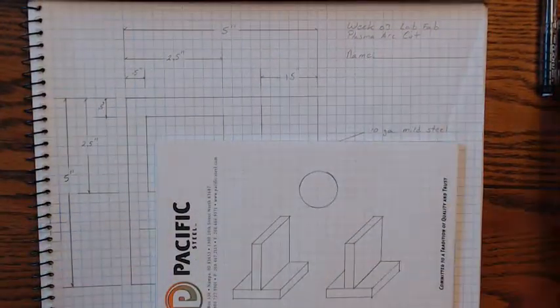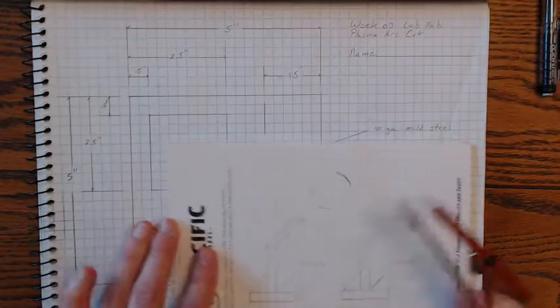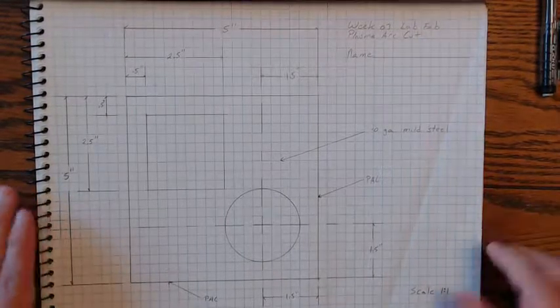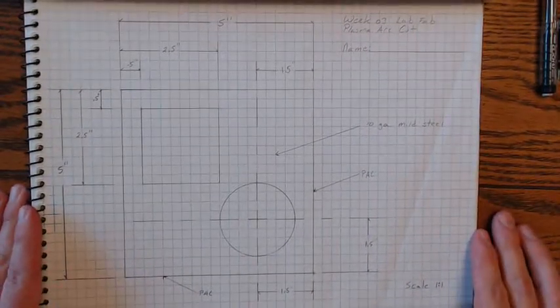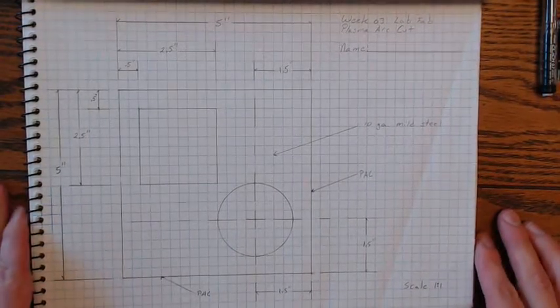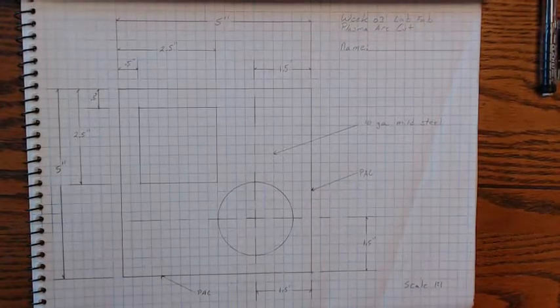Now for our assignment, I've got this drawn up. Now, if you can't already see it, there's a mistake there that I'd like to point out. I was going to redo this, but then I thought maybe I'll just use this as a learning tool for what not to do.